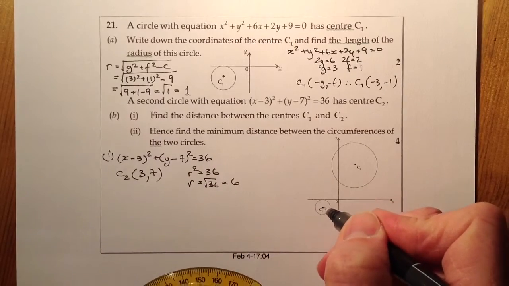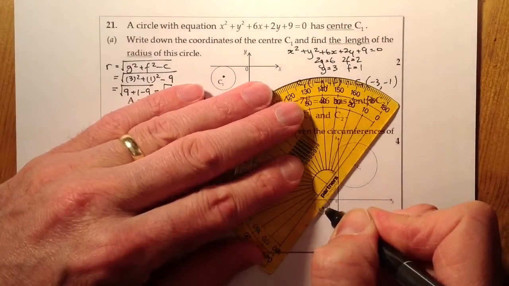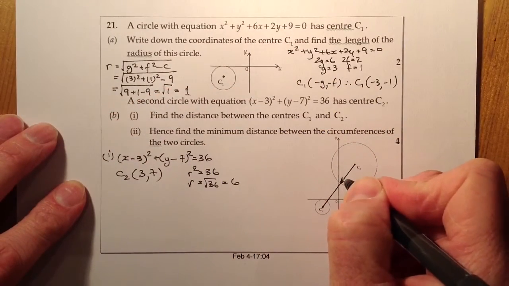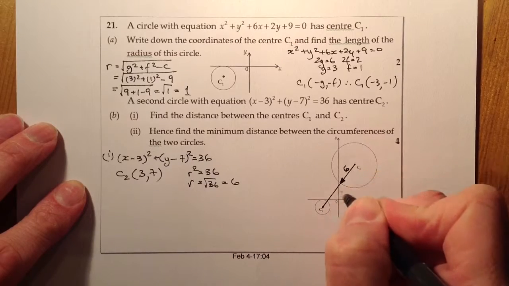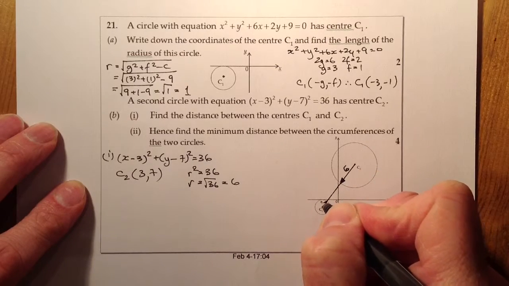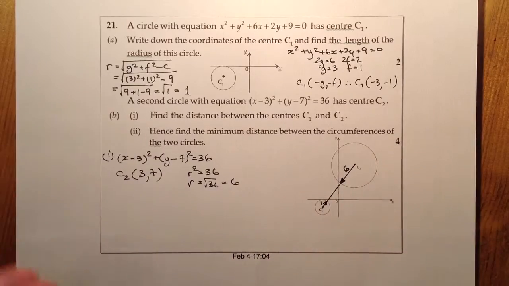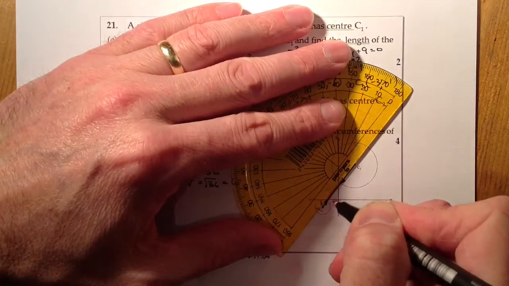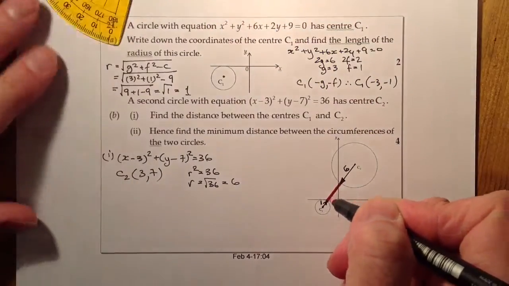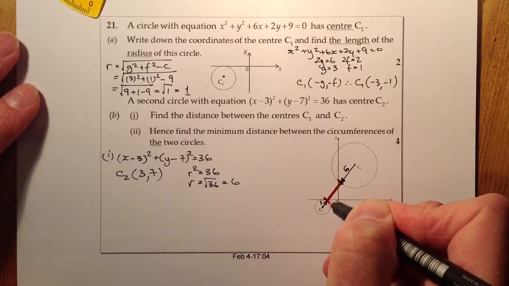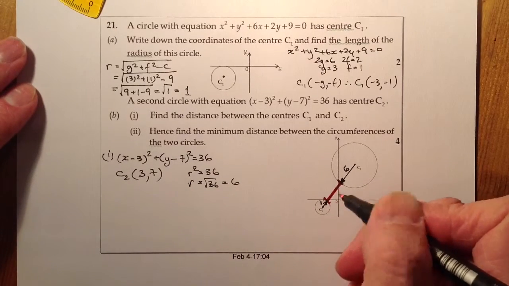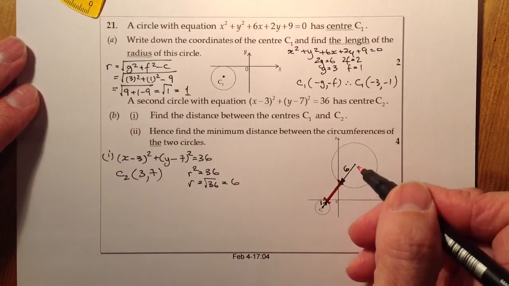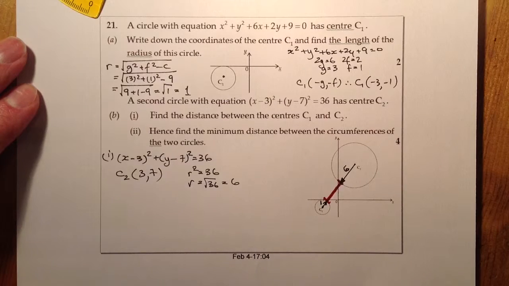First of all I've got centre 1 and centre 2, so if I join them together here, that's that there. I know that the radius of this one here is equal to 6, and I know the radius of that one there is equal to 1, and the bit that I'm really interested in working out is between the circumferences, so it would be this red line that's there. That's really what I'm interested in, that distance there. To work out that distance, all I need to do is work out the distance between the centres and then subtract the radius of both circles from that, and that should find it out for me.